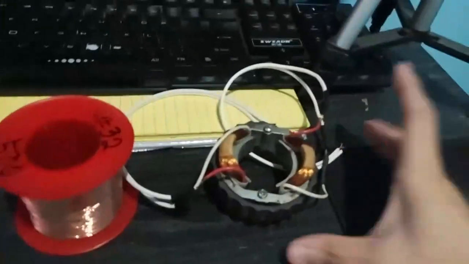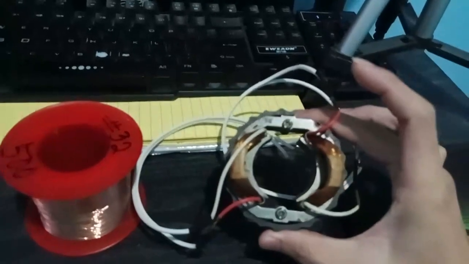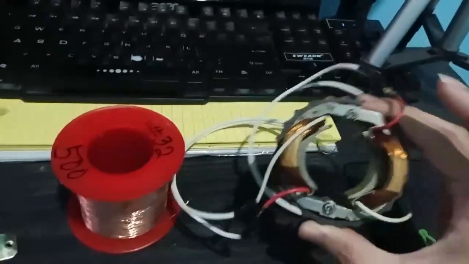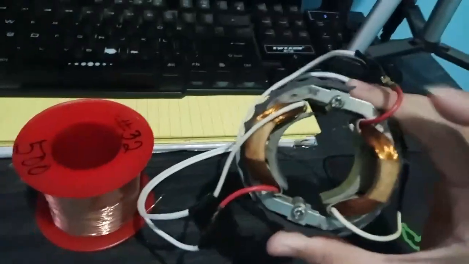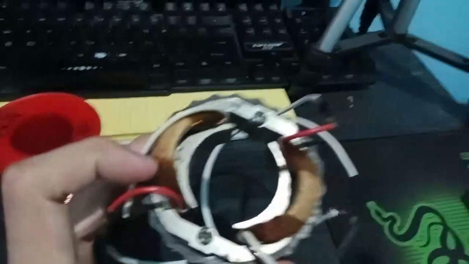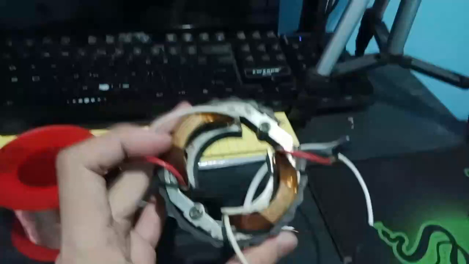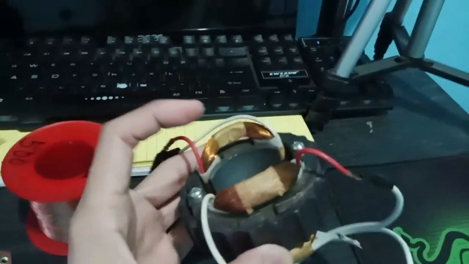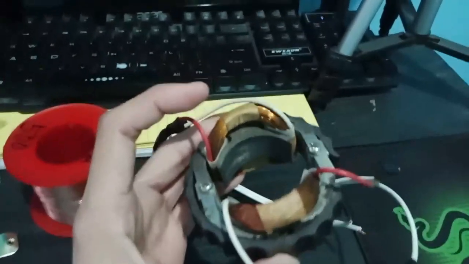And I have extracted this one from an old blender. So we have here a copper wire. Actually, I was thinking of extracting this copper wire and using it on a different platform, but since I think it's going to be a hassle, that's why I utilized this one. I just kept the copper wire. These are the loops of copper wires, so we don't need to make another coil of them.